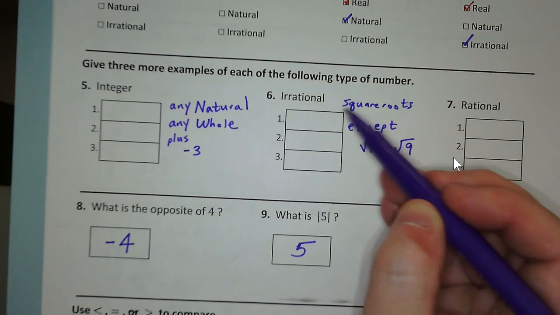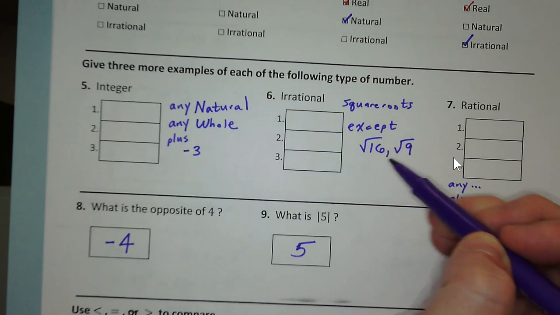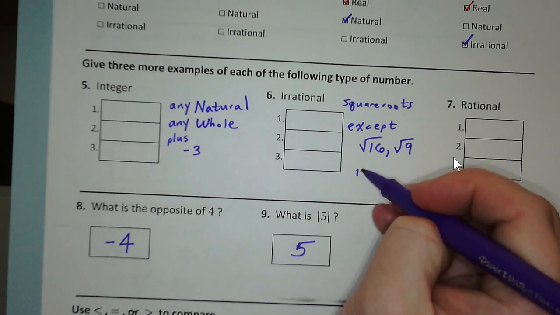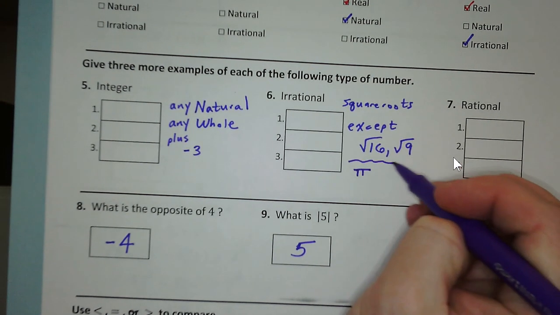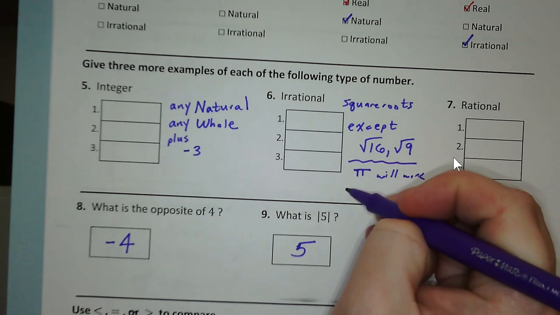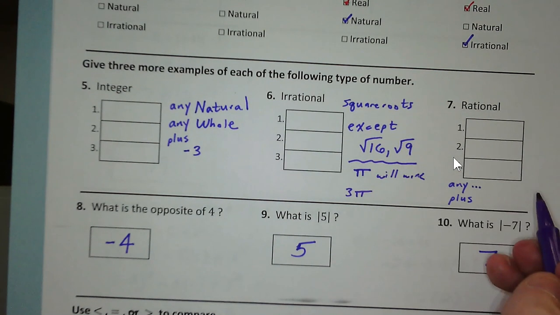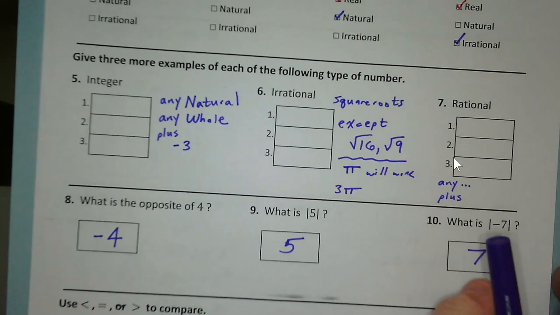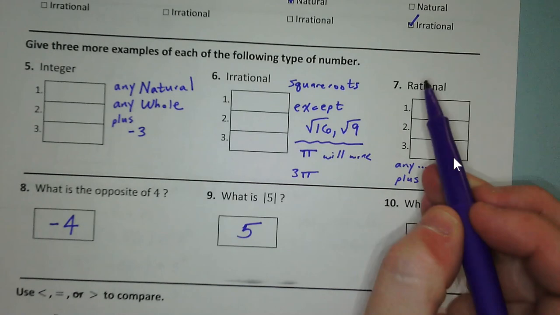But any square root except the nice ones. And also things like pi, so pi will work, like 3 pi will work. But there's an infinite number of examples.